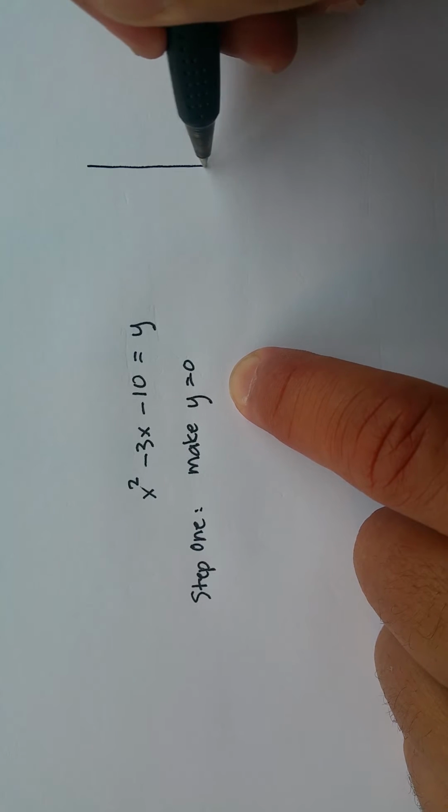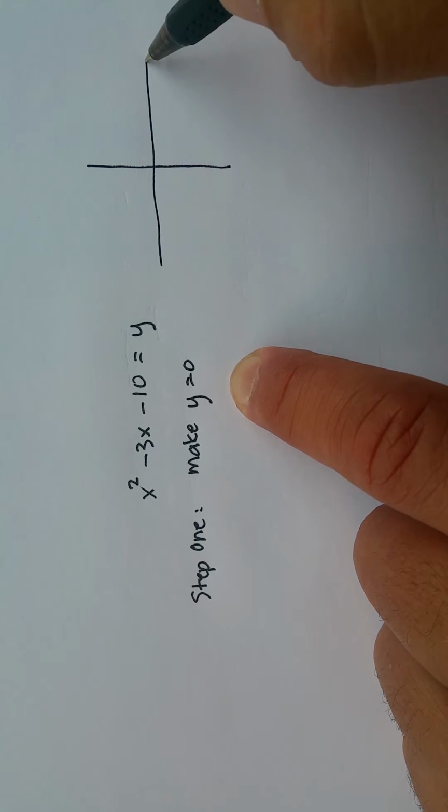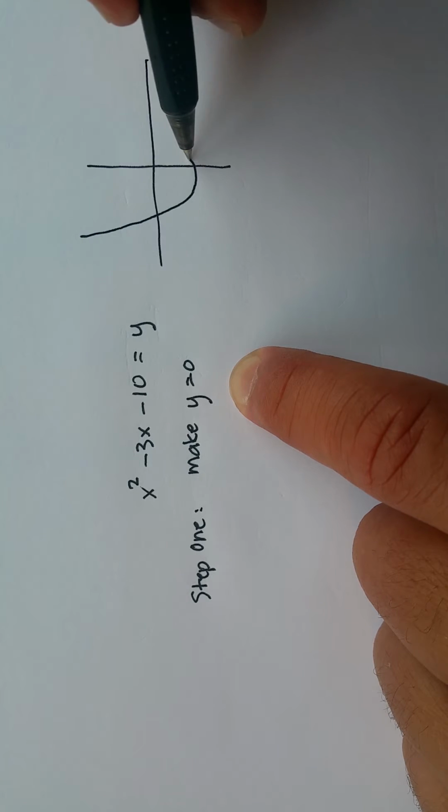Now, why is that? Well, let's just take a quick look at a possible solution, okay?